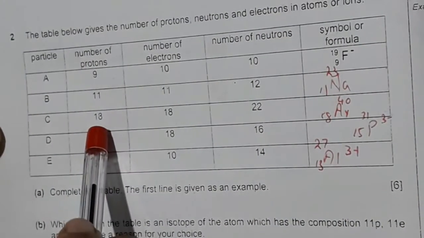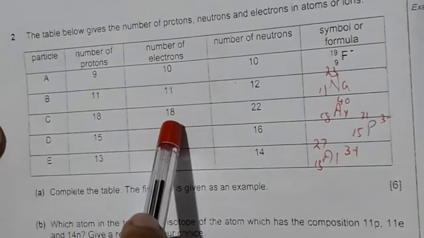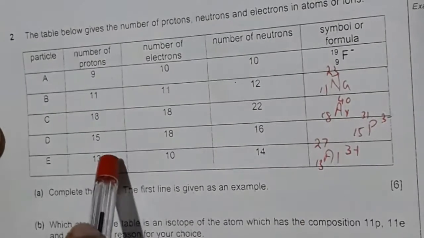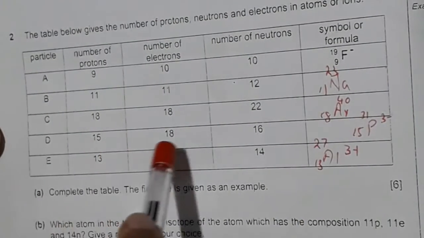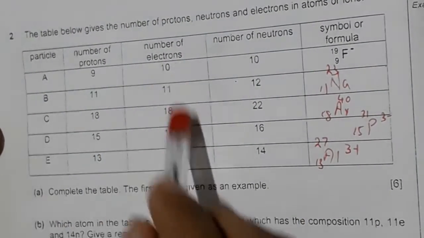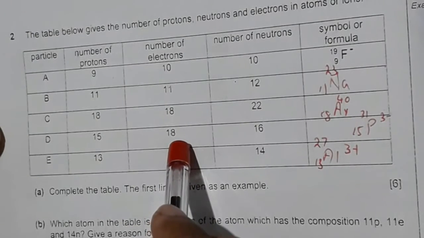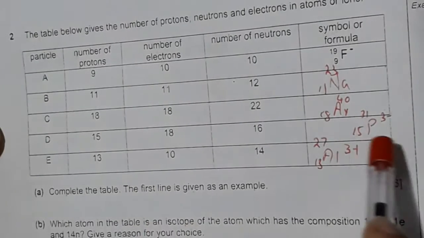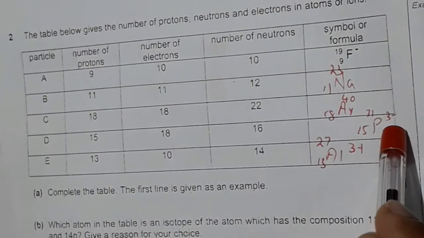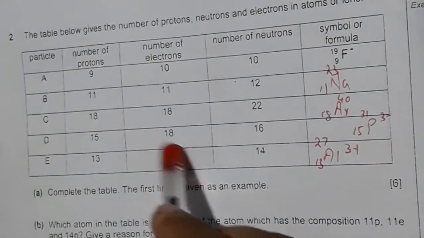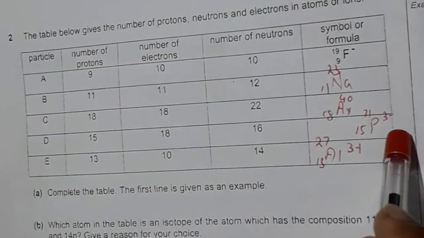Here also electrons and protons are the same, no charge. Here 15 and 18, 3 electrons more, so 3 negative charge.